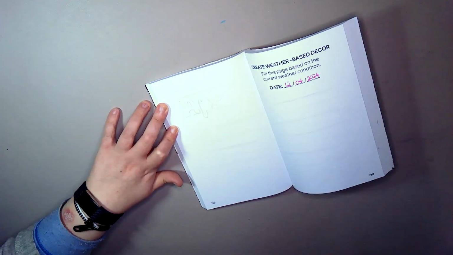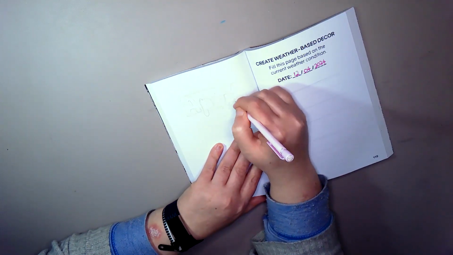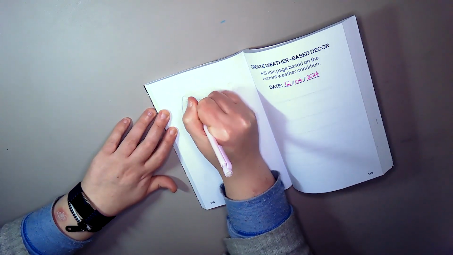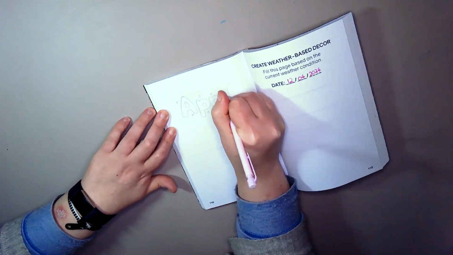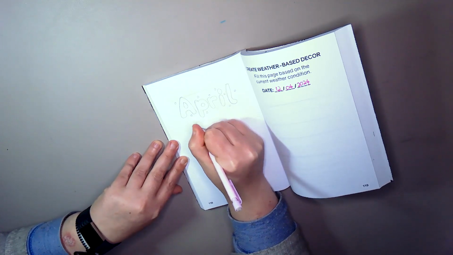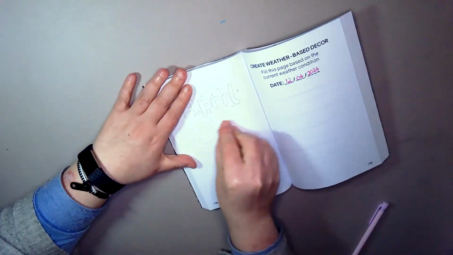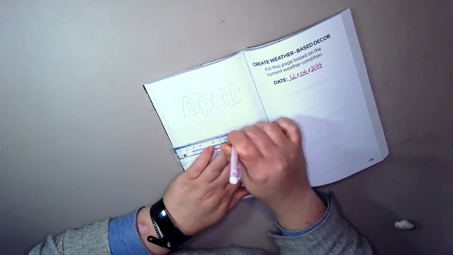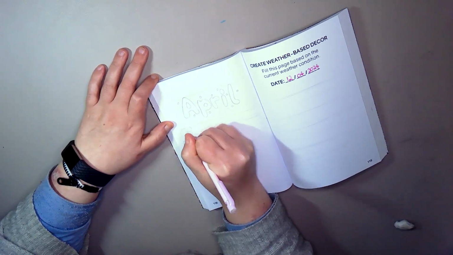So, guess what? I'm doing more lettering. Like, it's killing me. But the only way that I'm going to get better is to do it. So, taking the bull by the horns and facing my fear.